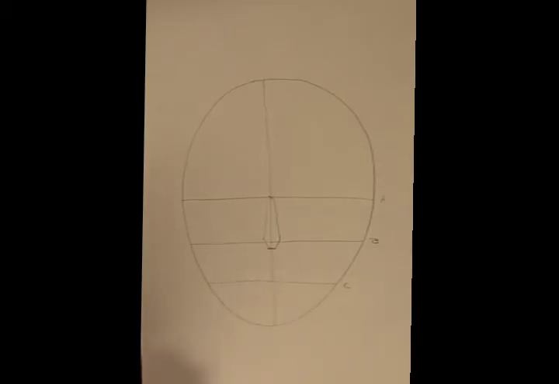Now we're going to add the nostrils. Nostrils are not holes in the face. They are folds of flesh. And I invite you to take a mirror and look in it and see what your facial features actually look like. When you look at the nostrils, you'll see that in most cases, not in all cases, this is by no means a human frontal facial proportion.